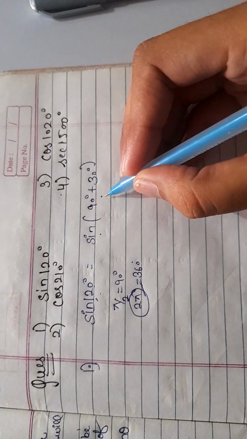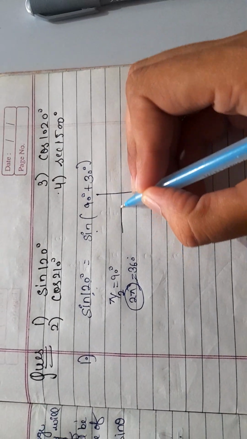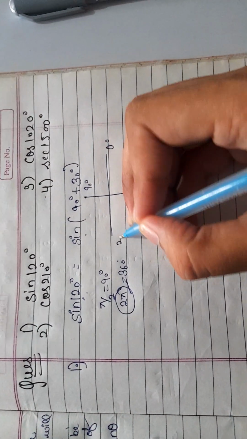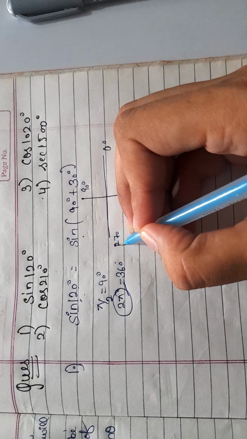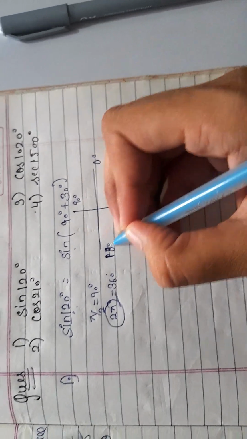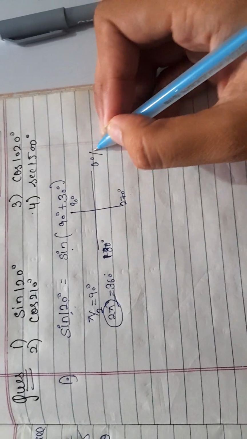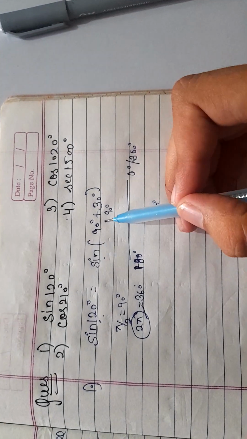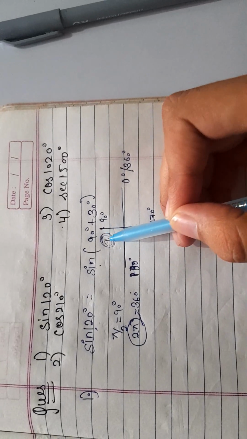As it goes in the second quadrant: 0 degree, 90 degree, 180, 270 and 360. 90 plus something.